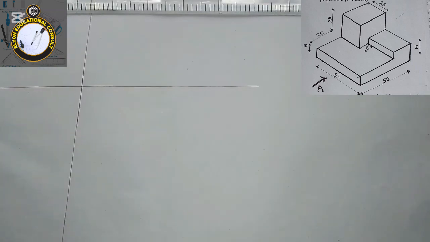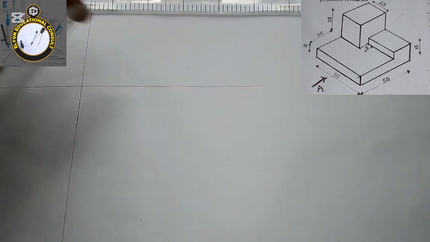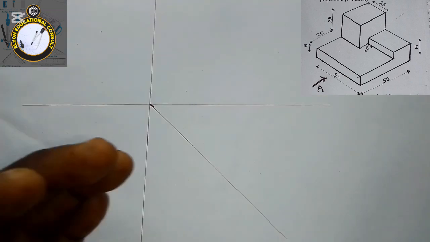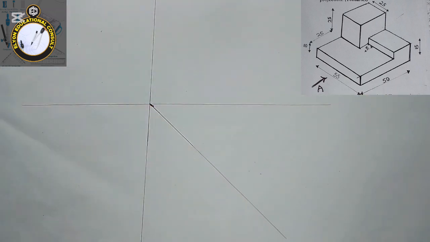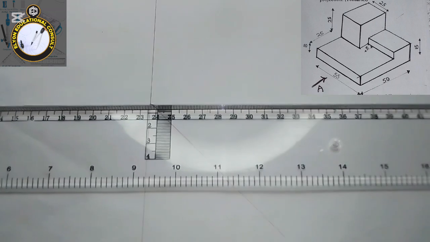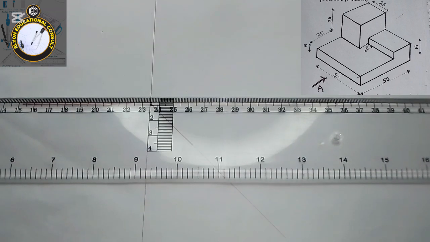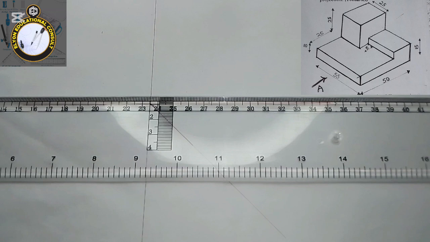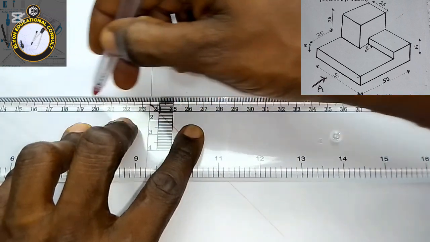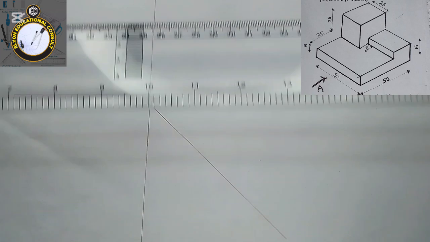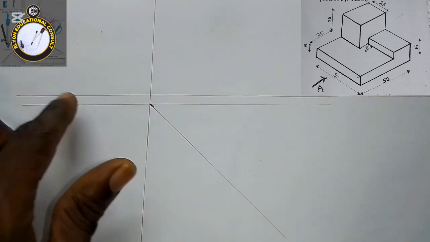Then we are told that our angle is 45 degrees. I'm going to choose a base where we are starting the front view in the direction of arrow A. So I will draw a base now away from the layout that we have drawn, like this. Okay, so this is our base.